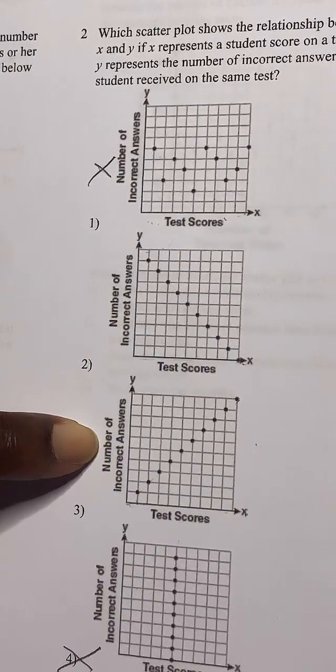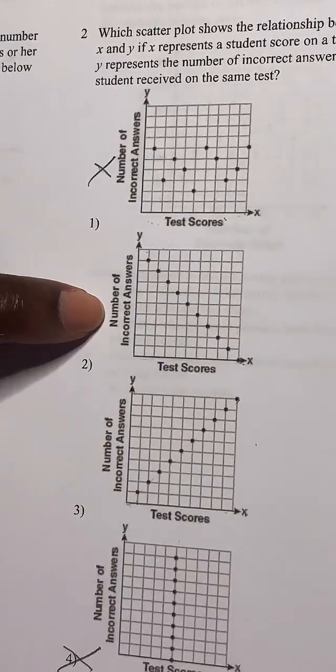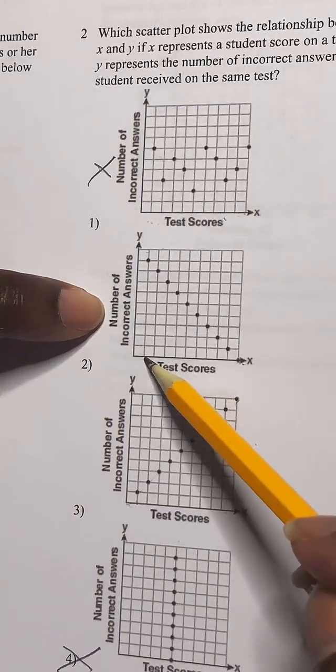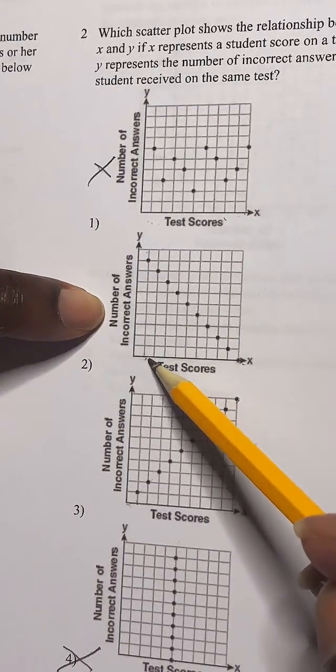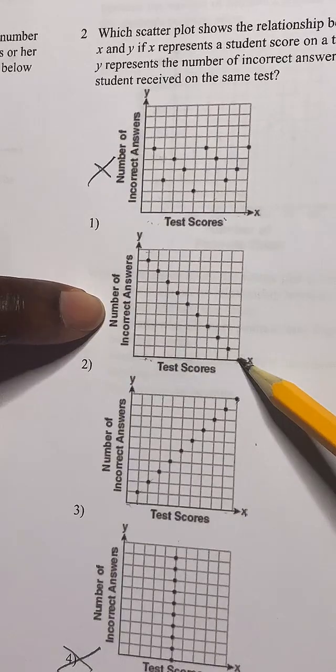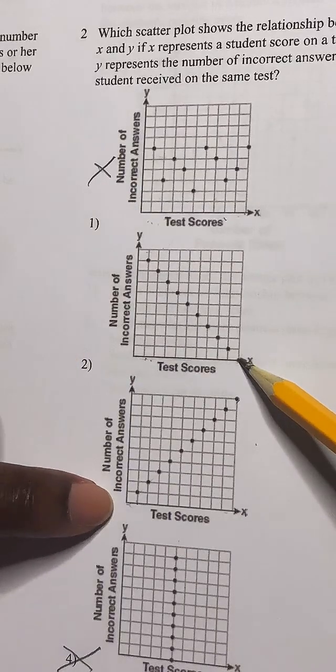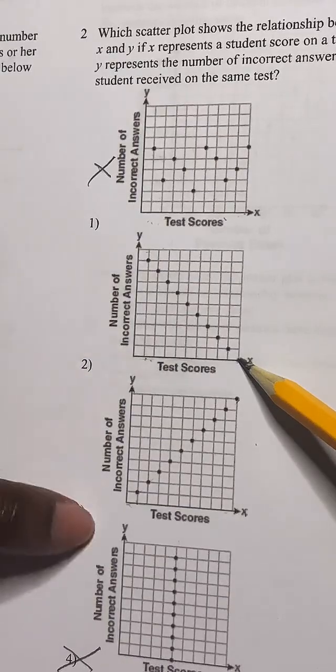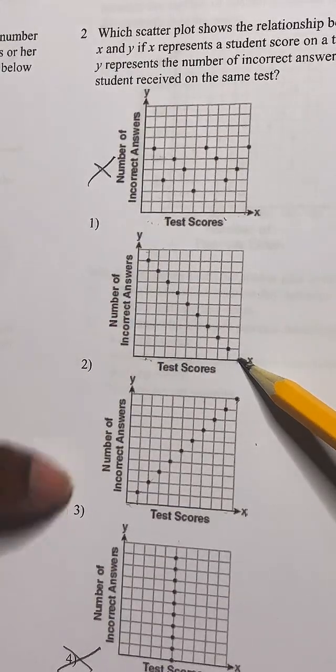Okay. All right. So when you're taking your test scores, think about it. If you got a 97, does that mean the number of incorrect answers is increasing? No. So this is why, sometimes with these word problems, you're thinking like, what? It's got to be that.